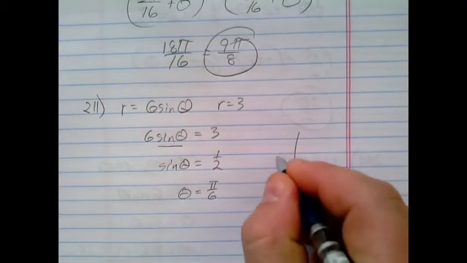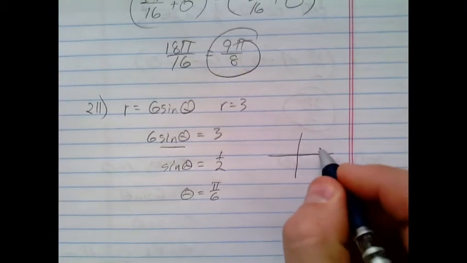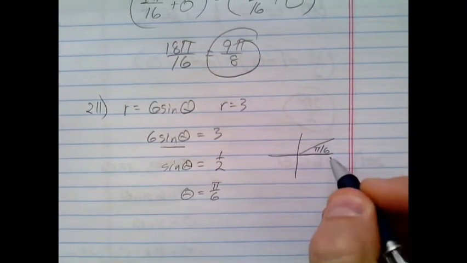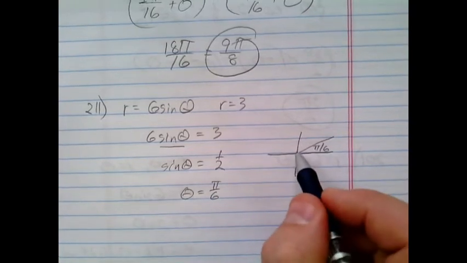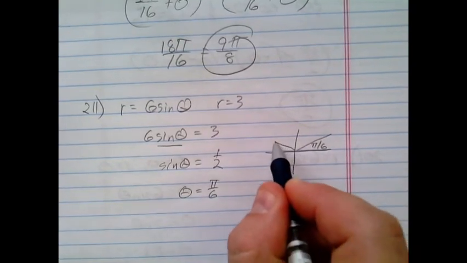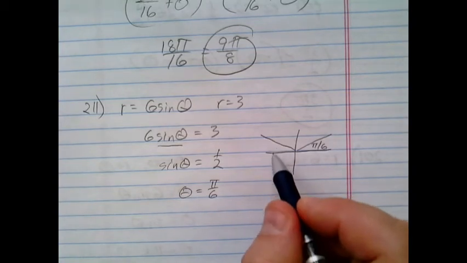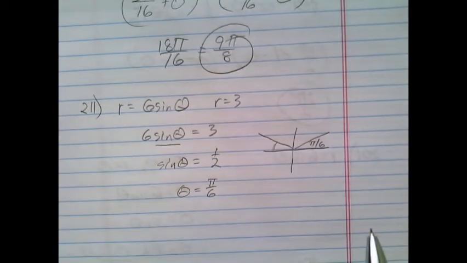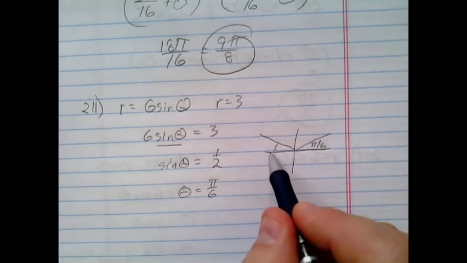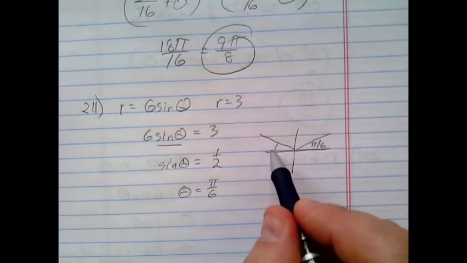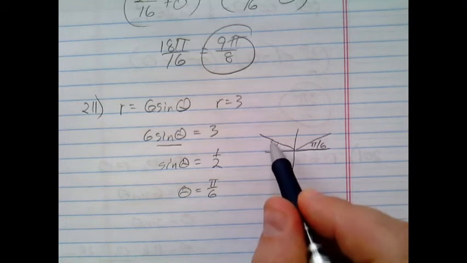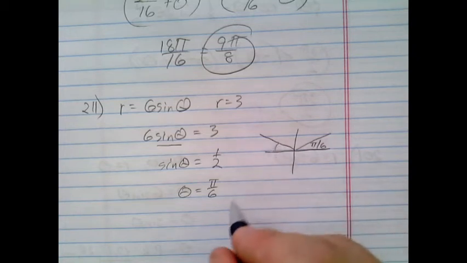Here's pi over 6. It's about 30 degrees. If I go over to the other quadrant where sine is positive and draw an angle that makes the same angle with the x-axis, that's going to have the same sine value. So that's pi over 6 measured back from pi. Oh, that's 5 pi over 6.